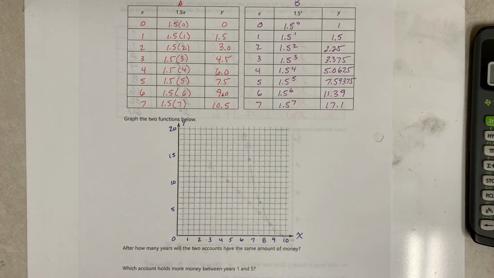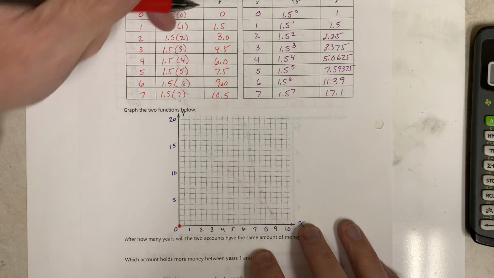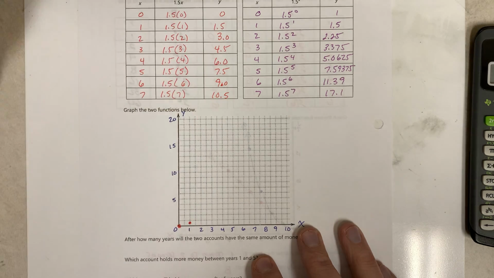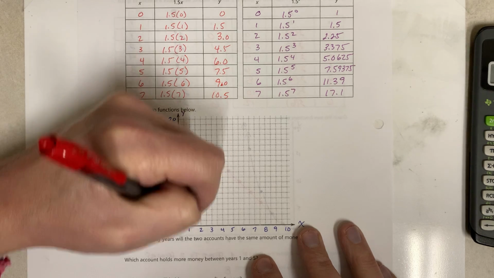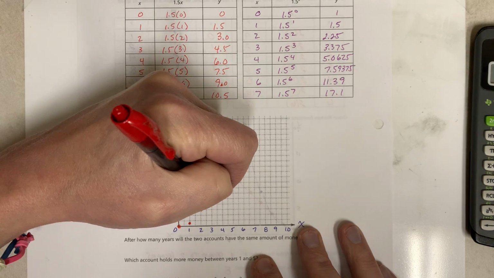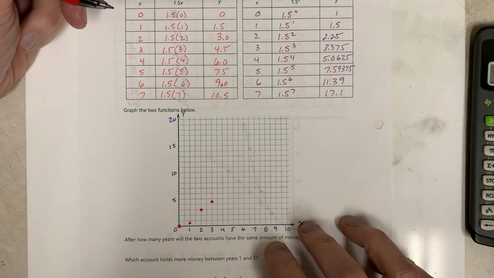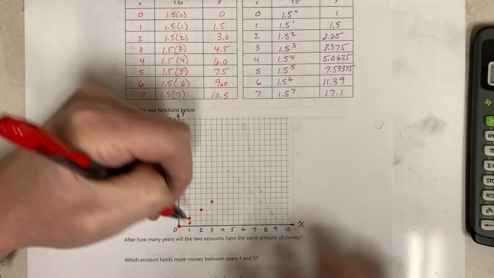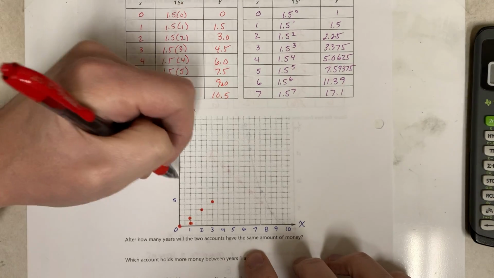Here's the first one for A. 0, 0, it's right there. Okay, 1, 1.5 is going to be about right here. 2, 3.0, about right there. 3, 4.5 is going to be about right here. And just to make sure I did that right, 1, 1.5. Yep, that didn't look right, so that one is off. Okay, 4, 6.0.